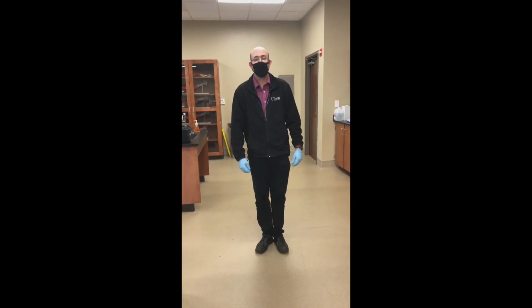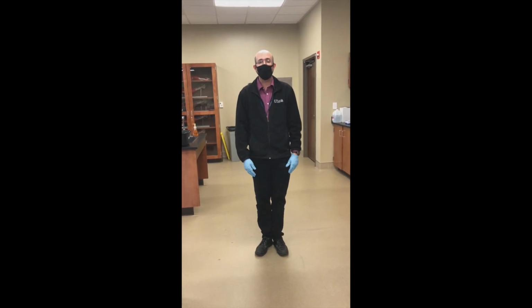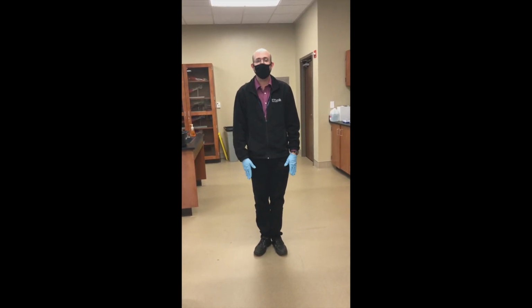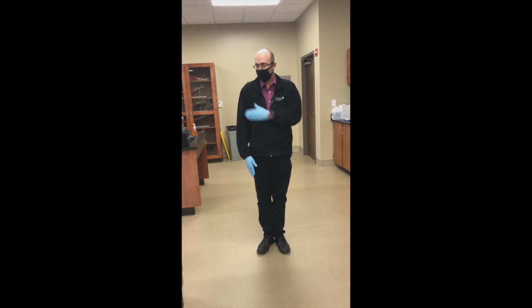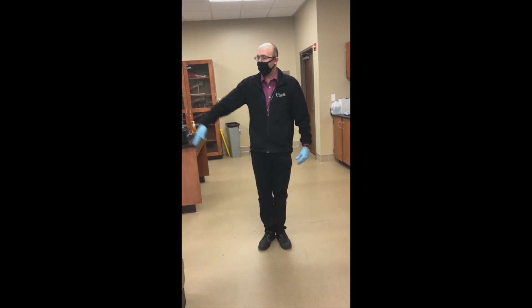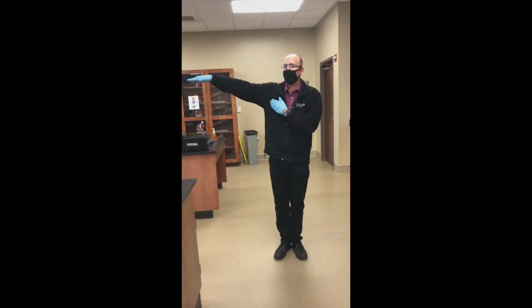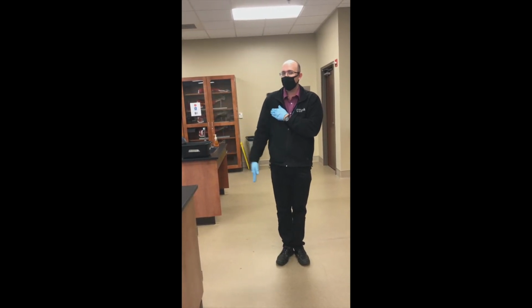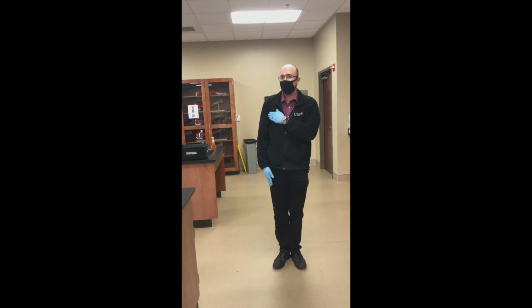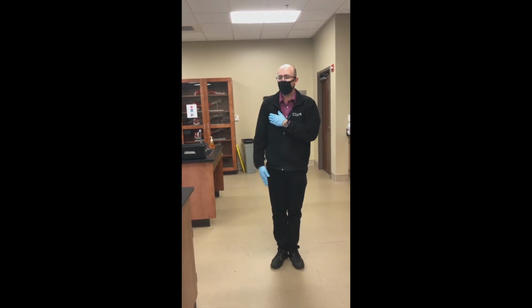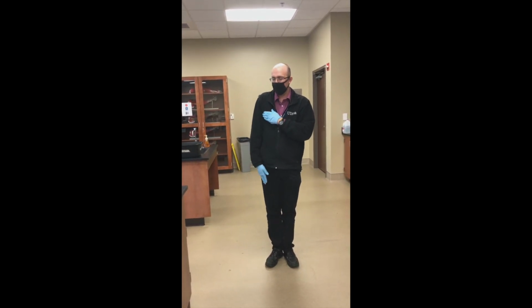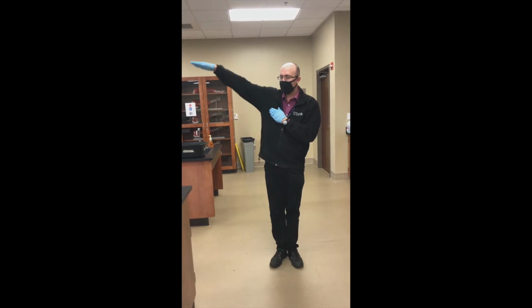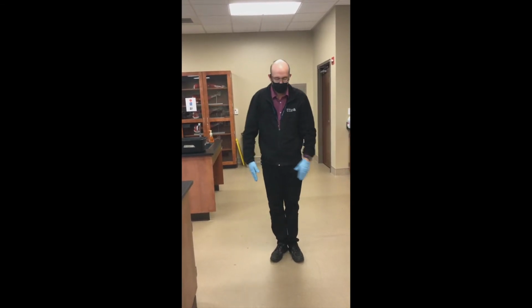The next one we want to talk about is moving things away from the midline and moving things towards the midline. So for example, if I'm moving my arm and it's going outward, that's going away from the midline, that's abduction. If I'm moving my arm towards the midline, that's adduction. Think of it like adding things together. It's going towards that midline. So abduction, adduction.